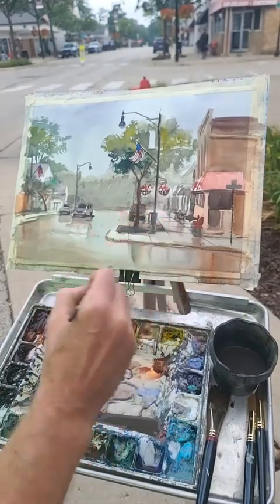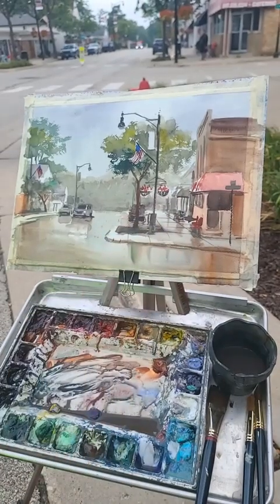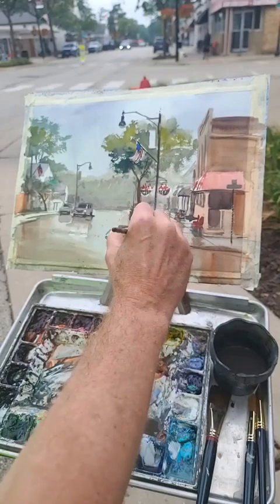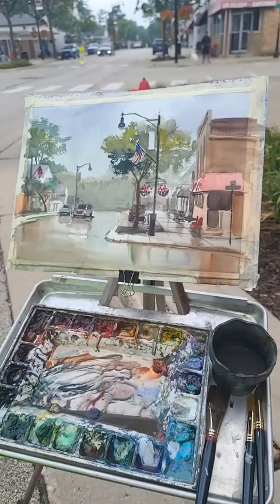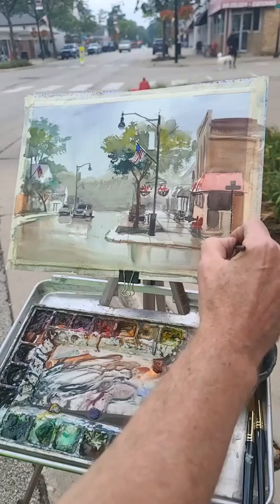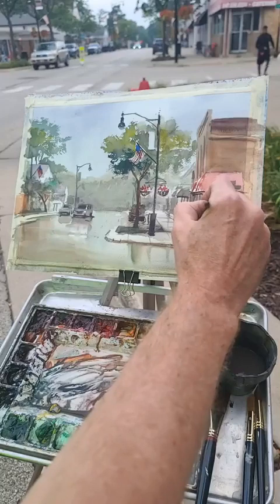Yeah, put this a little dark there. Again, this is Wauconda, Illinois. Not from the movie, not from the Marvel's movie, Wauconda, but let's put a little darker in here.